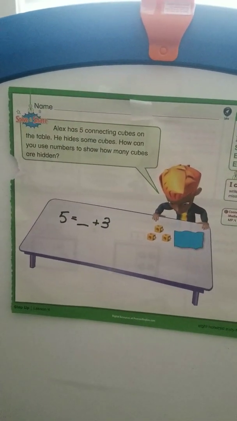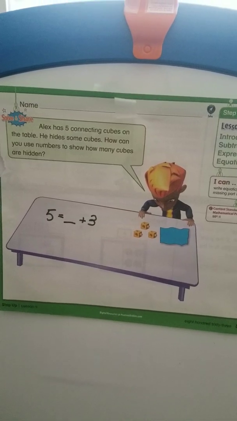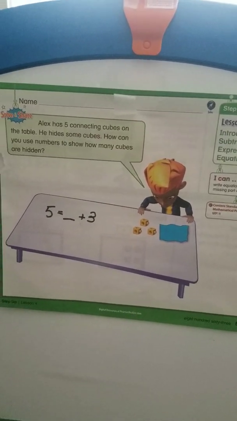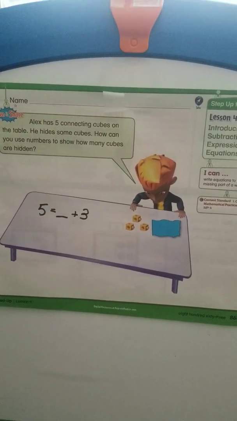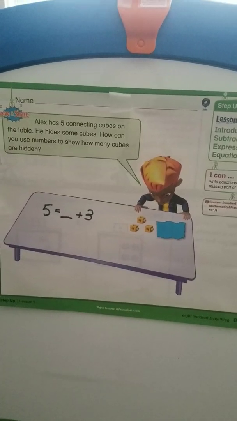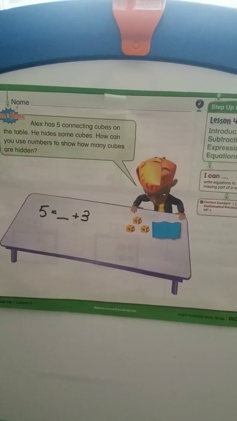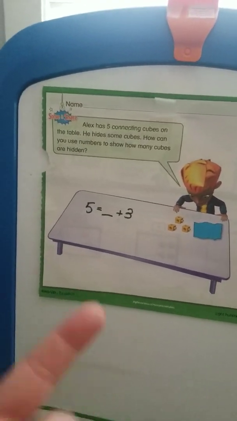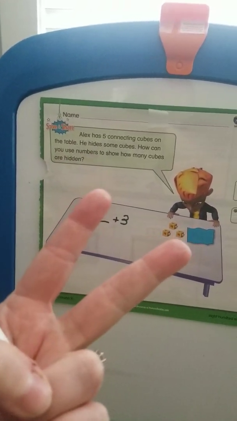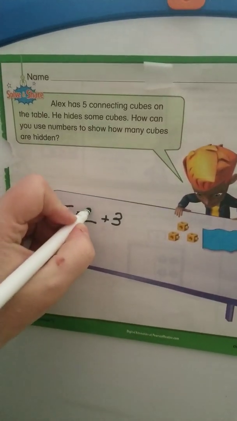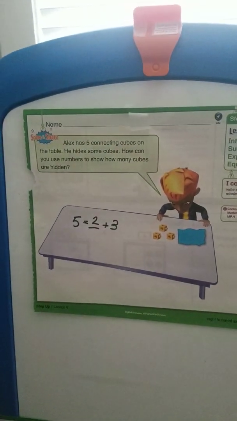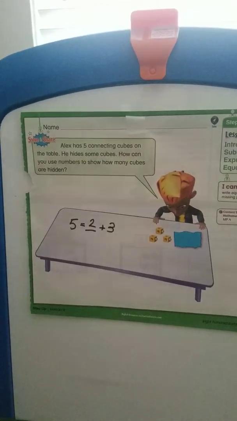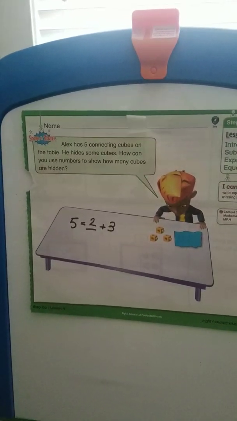5 equals what plus 3? Well, if we have 3 cubes, how many more do we need to make 5? Well, 3, 4, 5. How many is that? 2. 2 more connecting cubes makes 5 altogether. So we know that there are 3. There was 5 altogether. And if you add 3 plus 2, it makes 5.